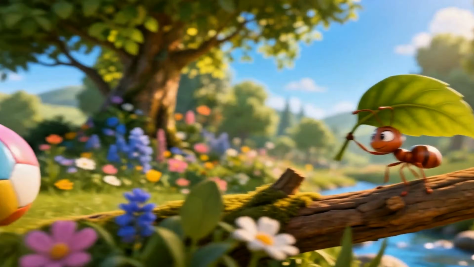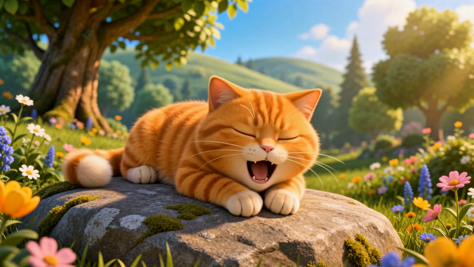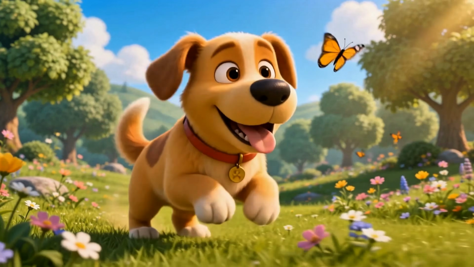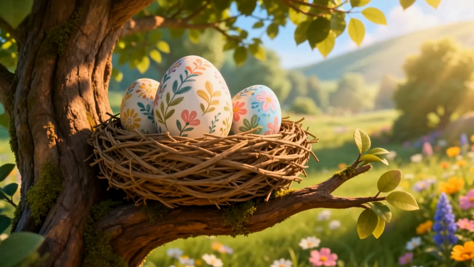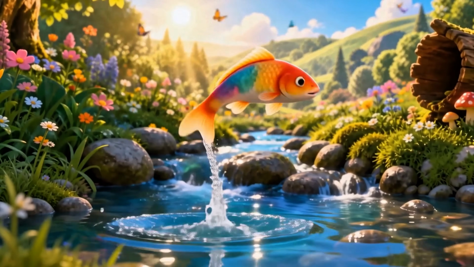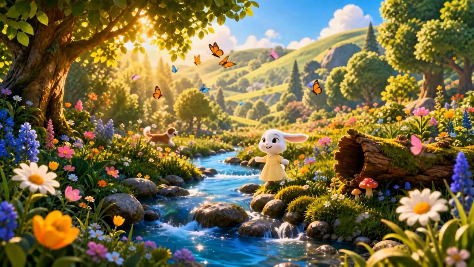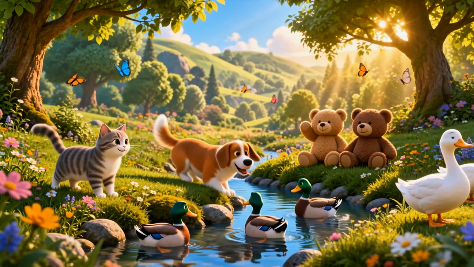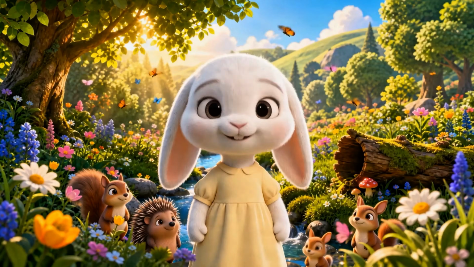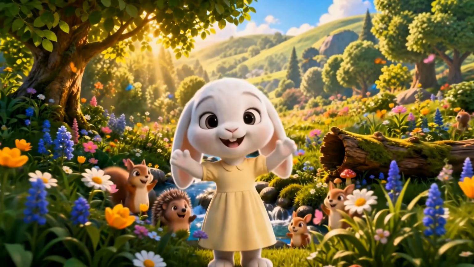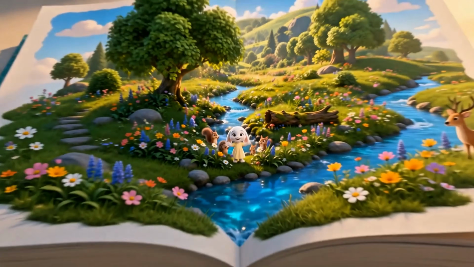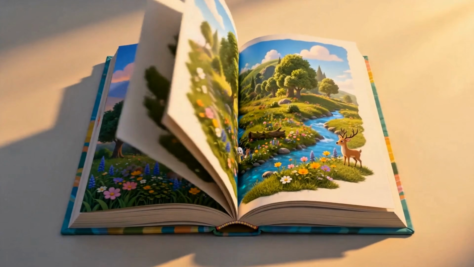A is for ant, B is for ball, C is for cat, D is for dog, E is for egg, F is for fish, G is for green, H is for hat. A, B, C, sing with me, count with me. 1, 2, 3. A, B, C.